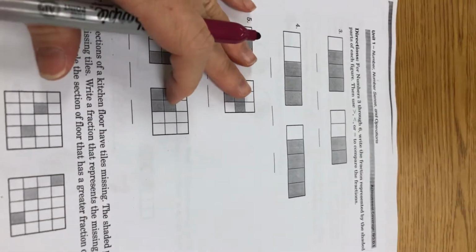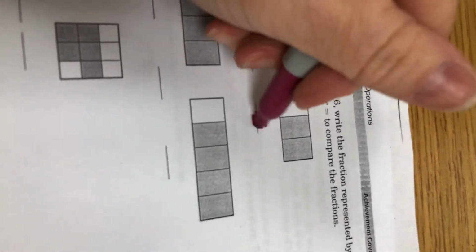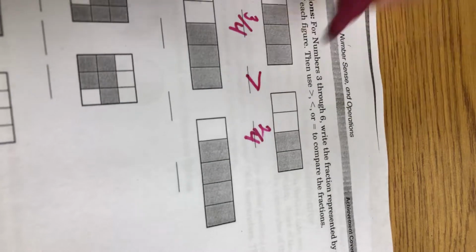Okay, so let's take a look at each of these. These are broken up in the same denominators. Okay, so take a look at number 3, and I'd like for you to write down both fractions. And then noticing that both fractions' denominators are 4, I then need you to put in your numerator, and you can then compare them. So 3 is greater than 2.